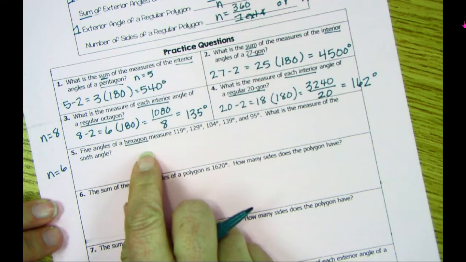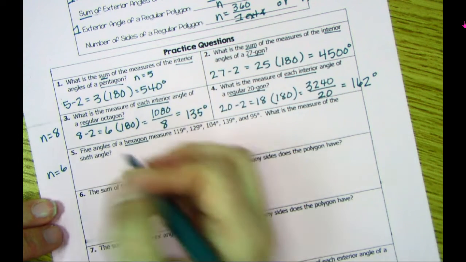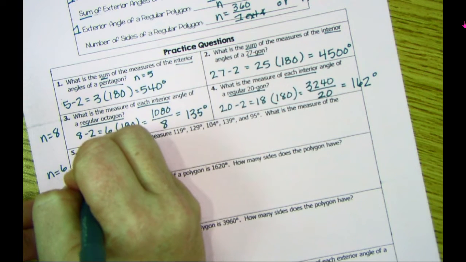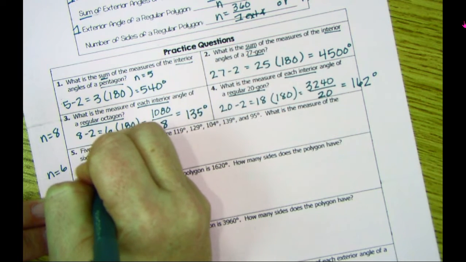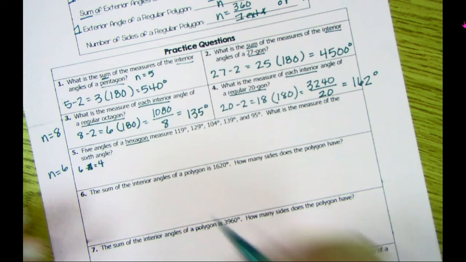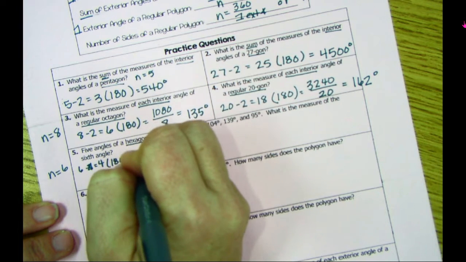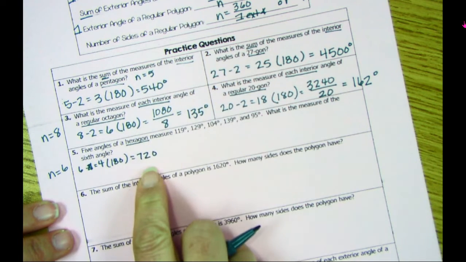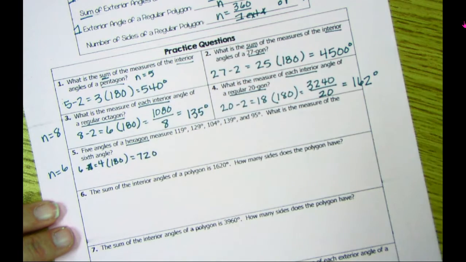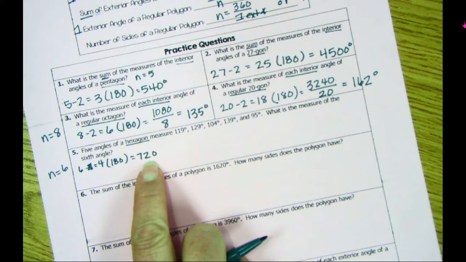Well, if n is 6, then I have to find the total. So 6 minus 2 is 4. Some of these you'll start to memorize because you'll just know them. 4 times 180 is 720. So instead of adding and subtracting from 180 like I would with a triangle, I'm going to add and subtract from 720 because I have a hexagon.